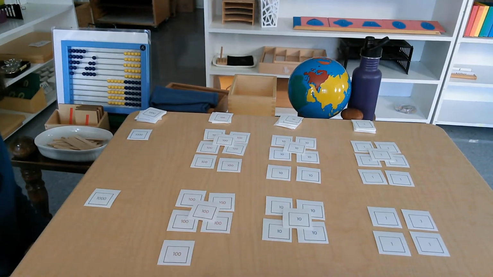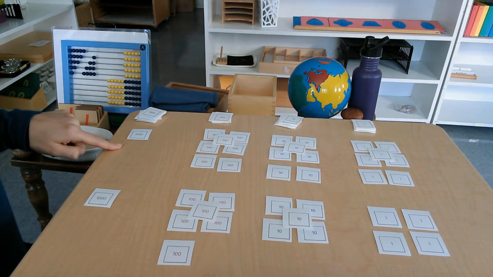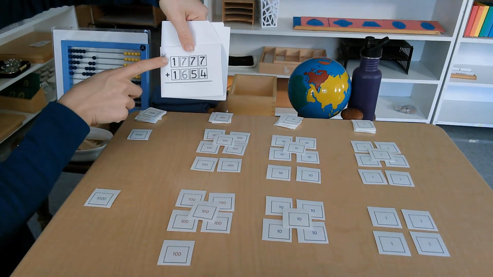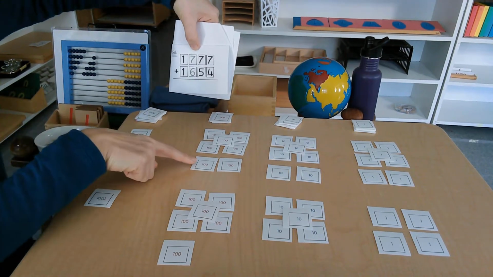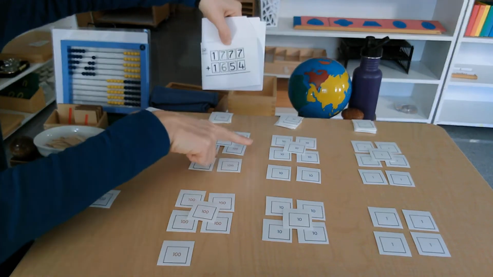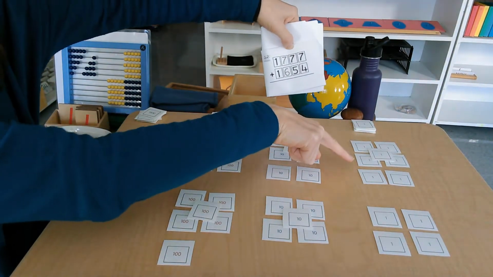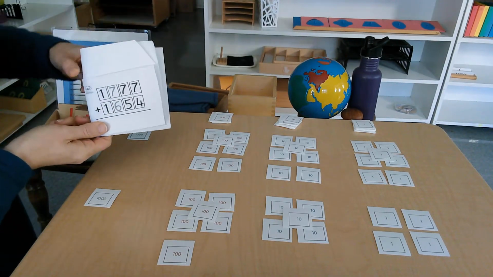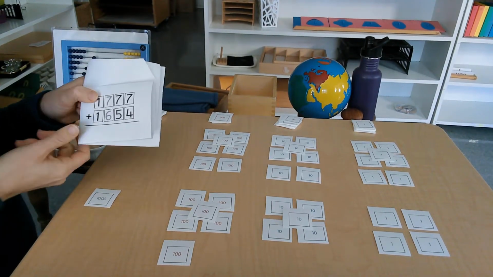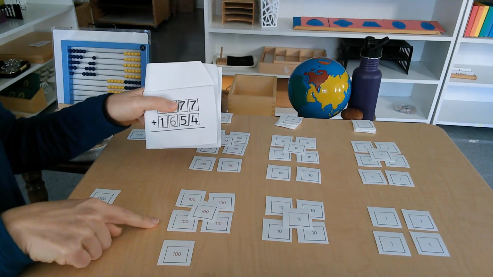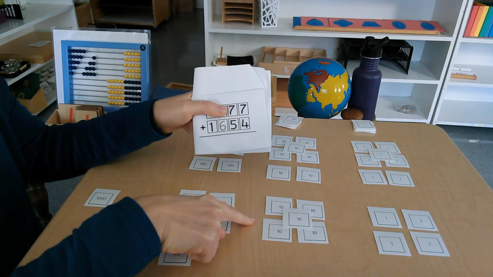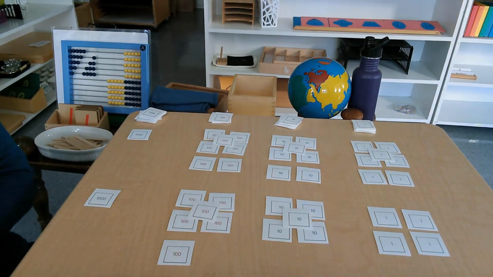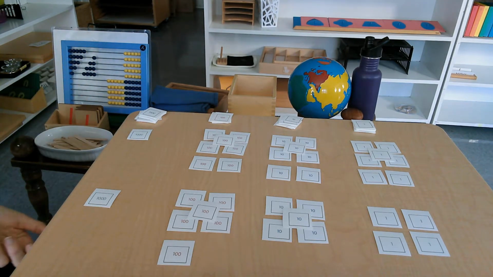Are you ready with your addition equations? So let's see our first one here. We'll compare it with this. 1,000, 700, 10, 7 ones. Pause if you need to fix anything. Let's look at the second one. 1,000, 600, 50, 4. Let's see what happens when we join these two quantities together.